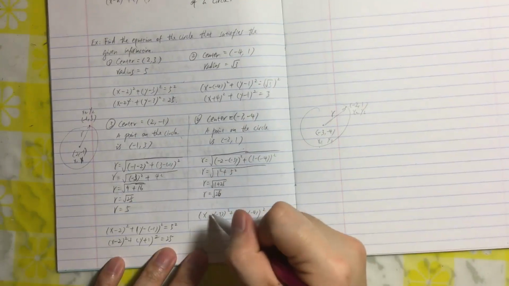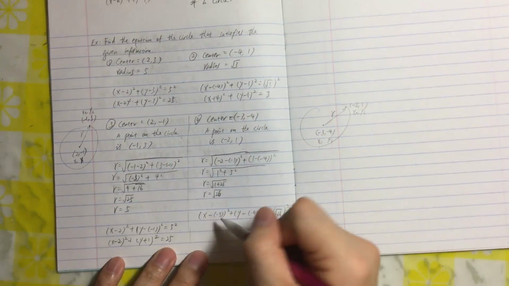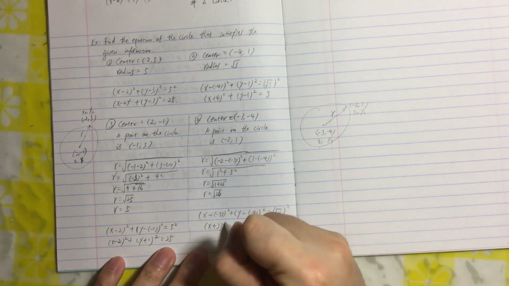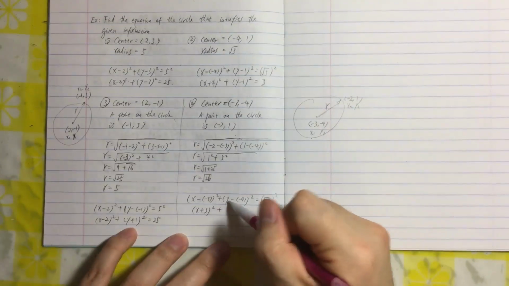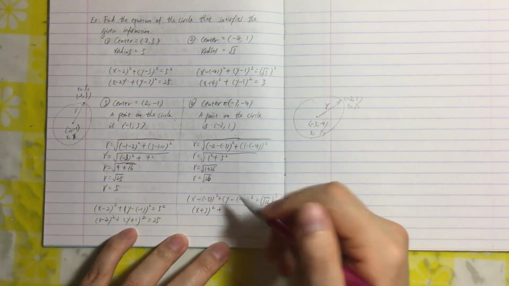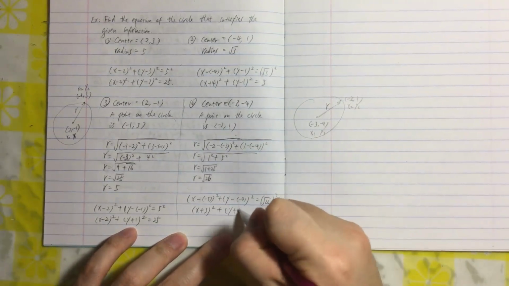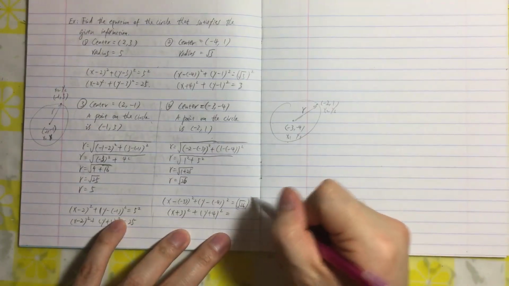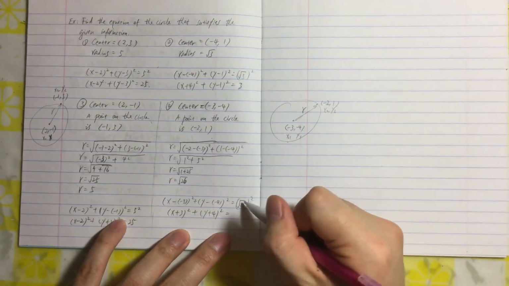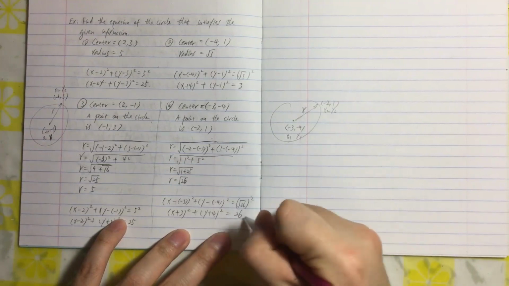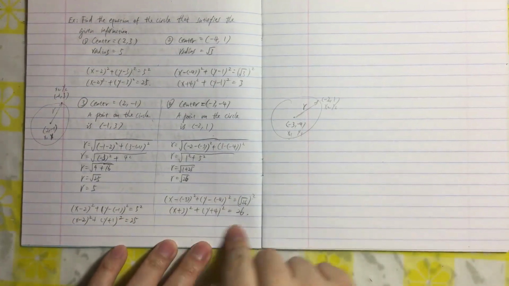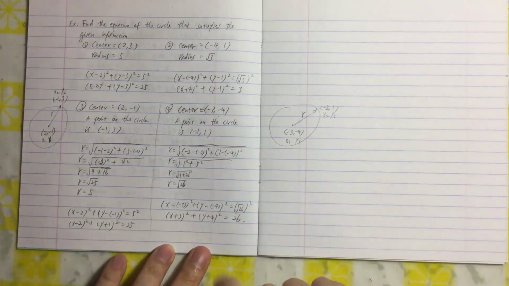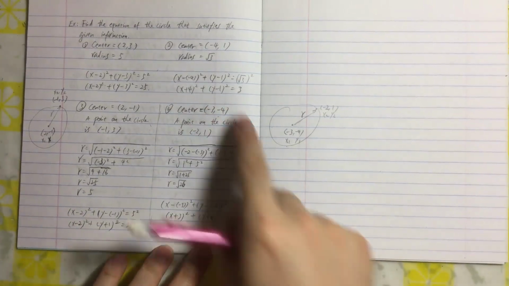X minus -3, double negative is positive, I get x plus 3 squared. Y minus -4, double negative is positive, I get y plus 4 squared. And the square root of 26 squared: the square cancels the square root, I get 26. That's an equation of a circle that satisfies both given conditions.